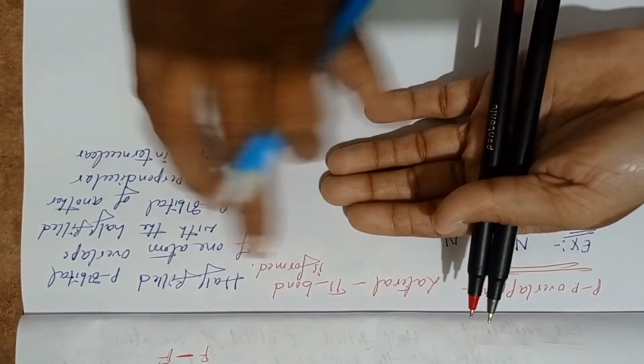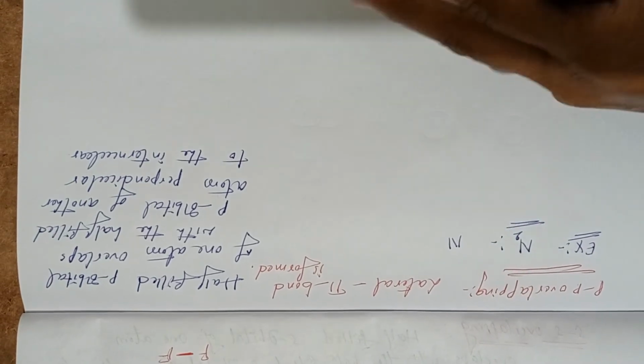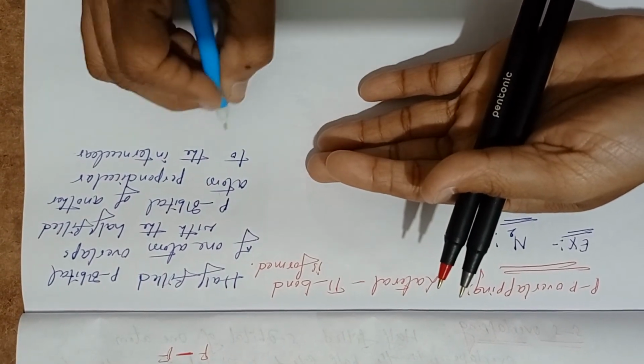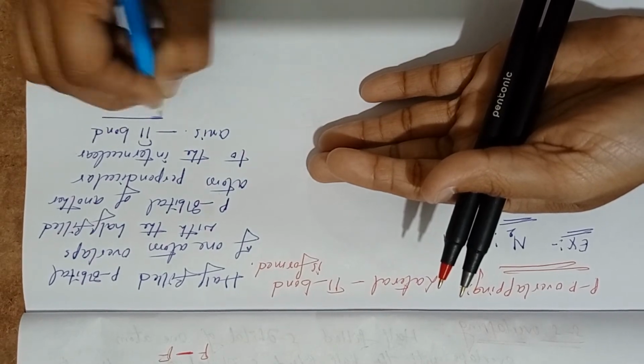Understanding, students? Along the internuclear axis, sigma bond is formed. Perpendicular to the internuclear axis, which bond is formed? Pi bond is formed. Clear this one? Pi bond is formed.